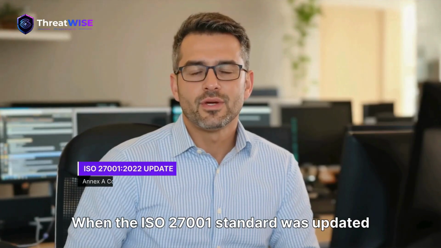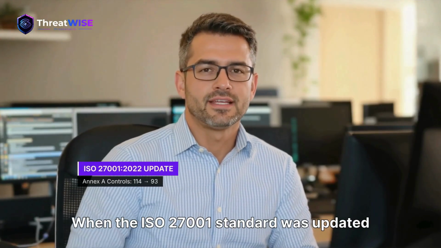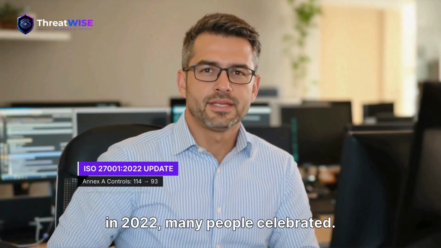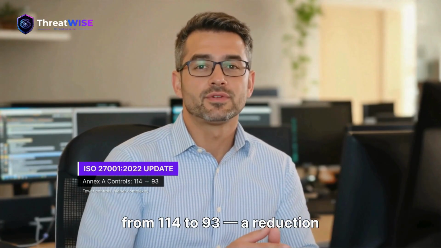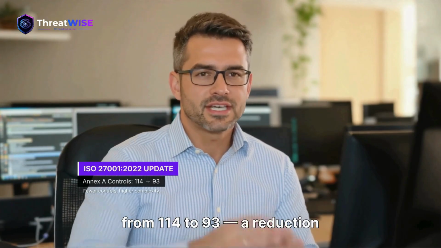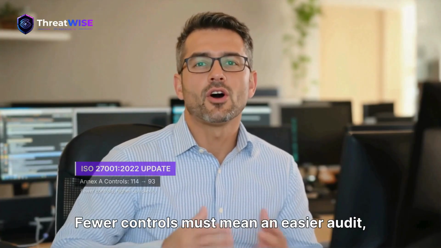When the ISO 27001 standard was updated in 2022, many people celebrated. The number of Annex A controls dropped from 114 to 93, a reduction of almost 20%. Fewer controls must mean an easier audit, right?